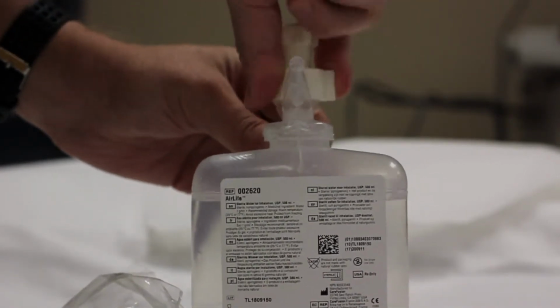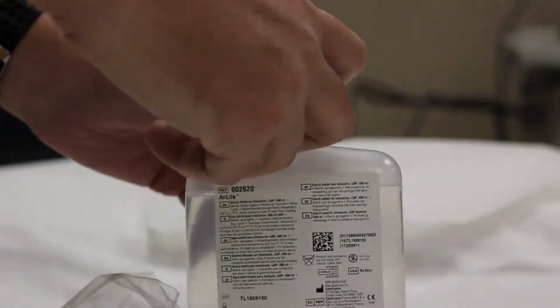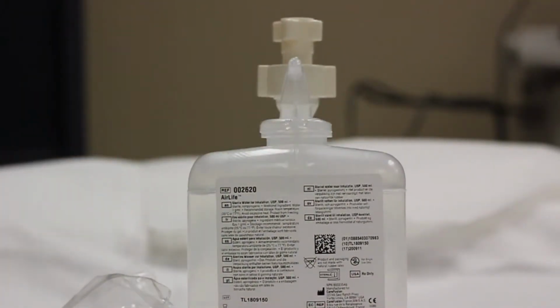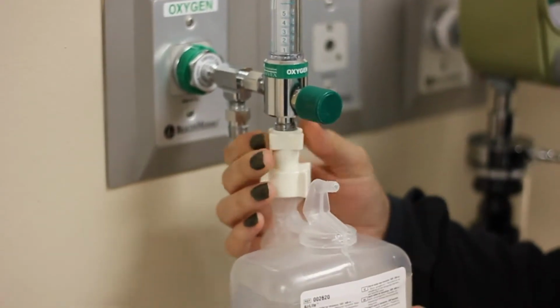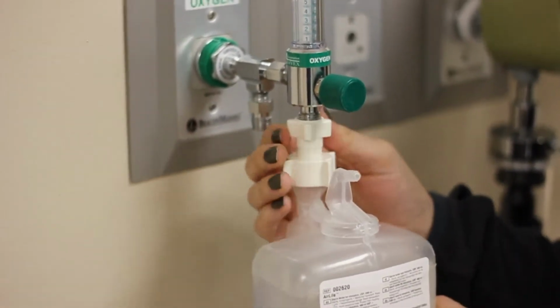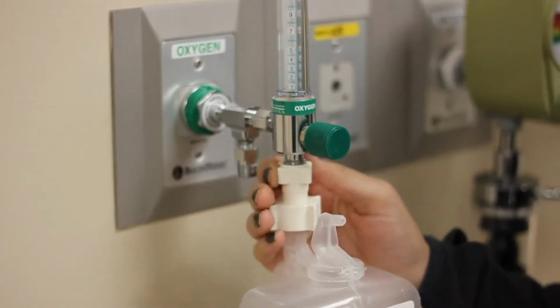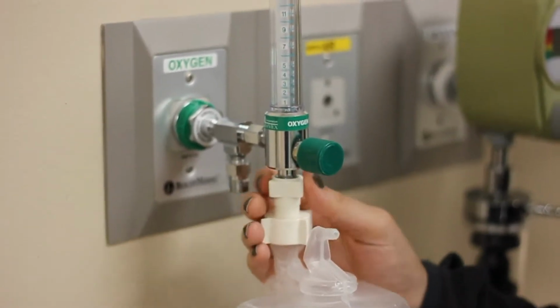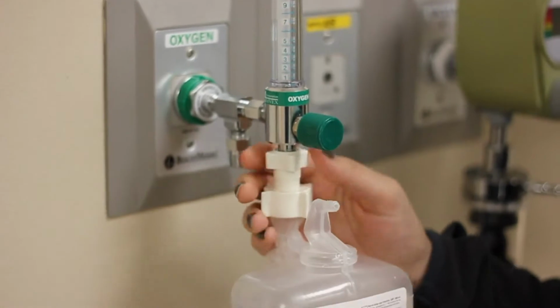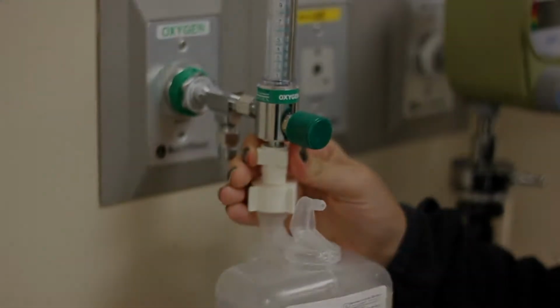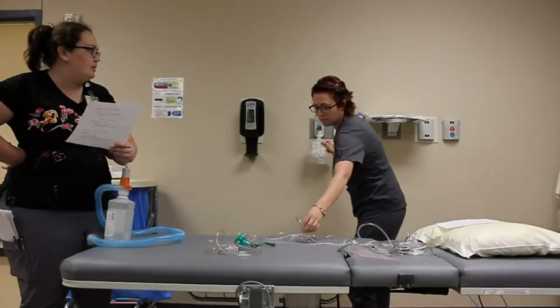As is being demonstrated by my colleague. FiO2 adjustments are done by manipulating the flow at the flow meter. But again, these devices are not designed for any flow higher than 2 liters per minute.